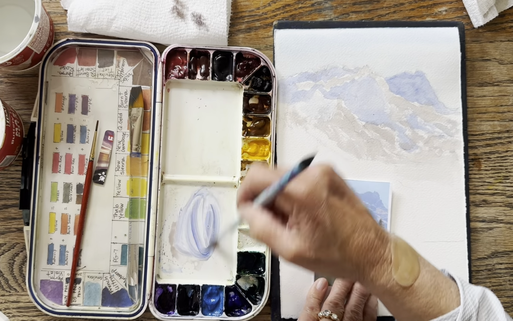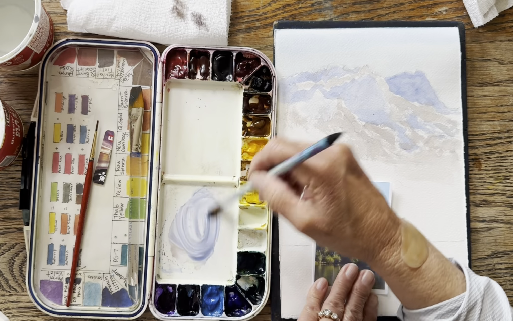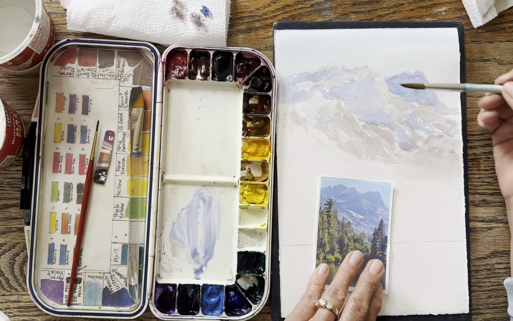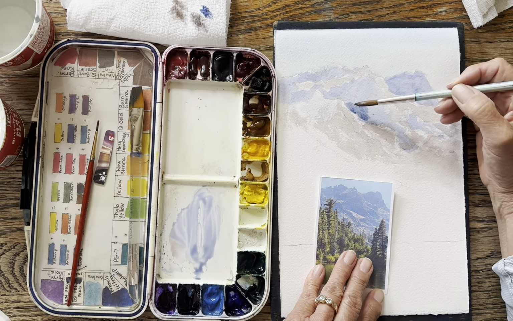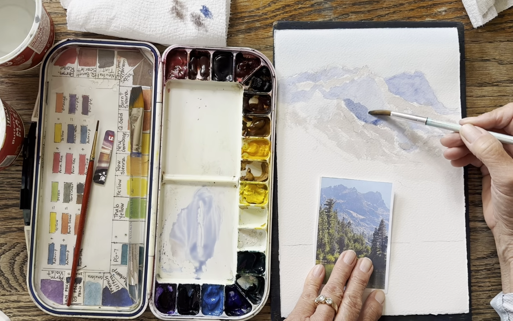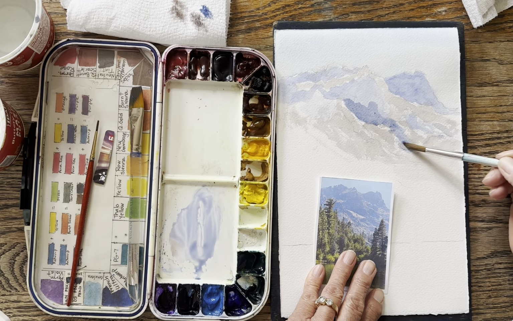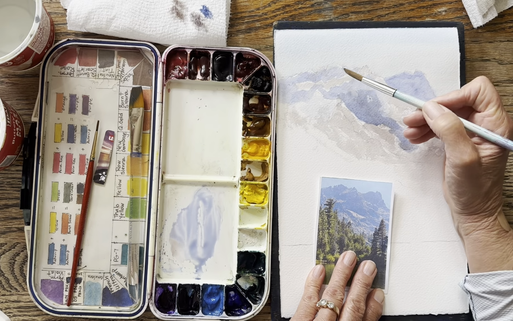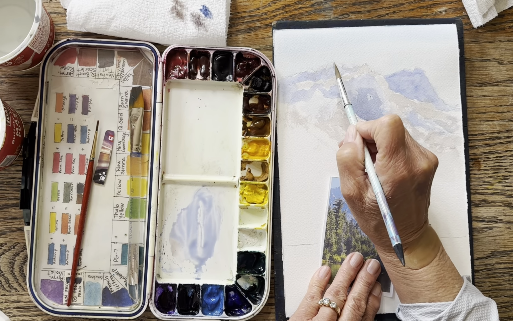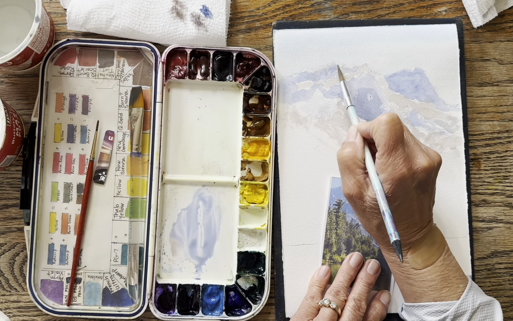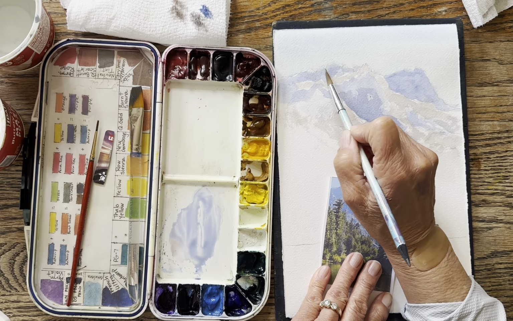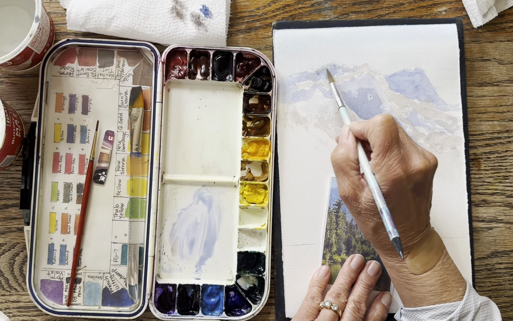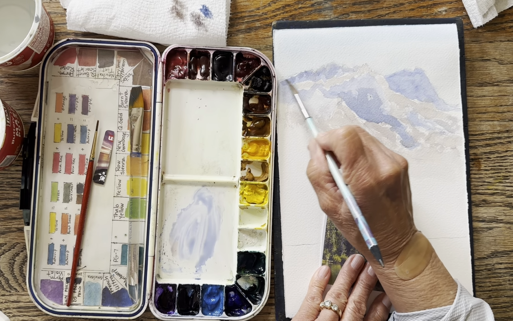Okay. Gonna go back in and darken. I say darken, but really it's very, very pale paint. I think this is blurring because my sky is still wet.